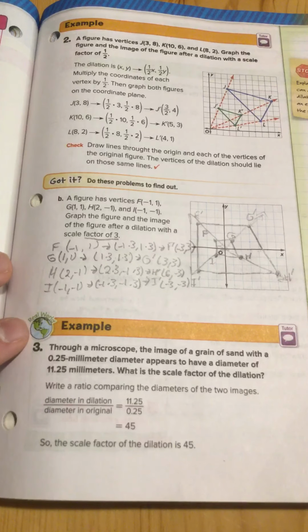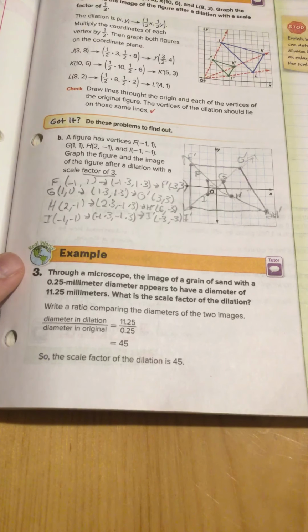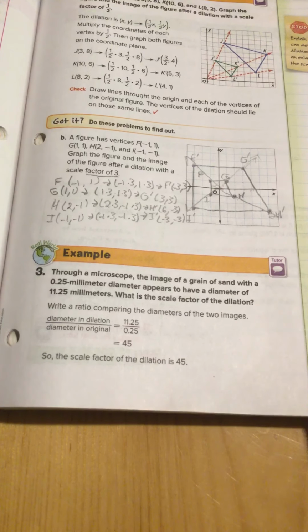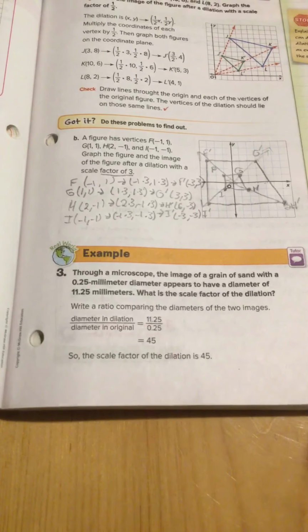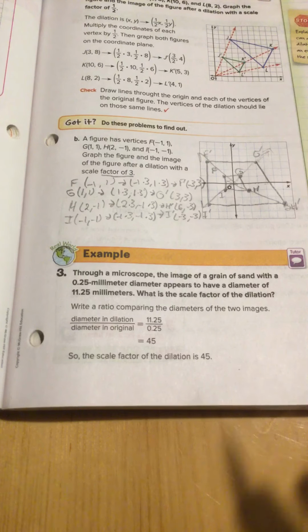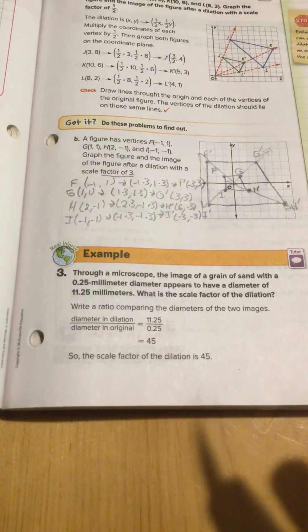All right. Now, our last example. This lesson's going pretty good, pretty quick compared to the last. So, through a microscope, the image of a grain of sand with a 0.25 millimeter diameter appears to have a diameter of 11.25 millimeters. What is the scale factor of the dilation?